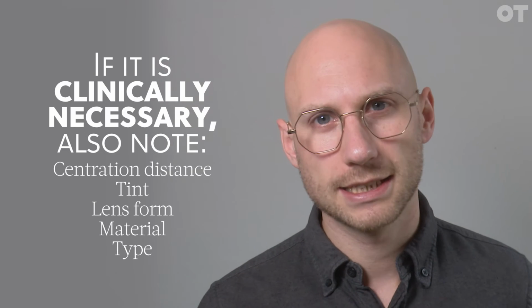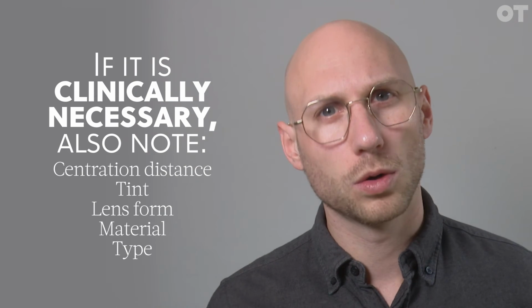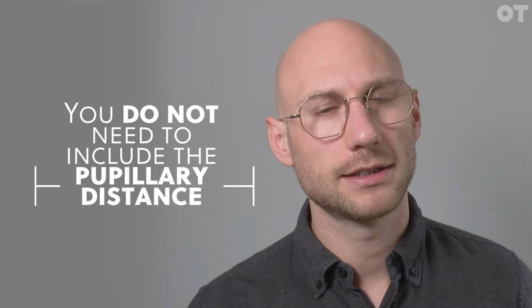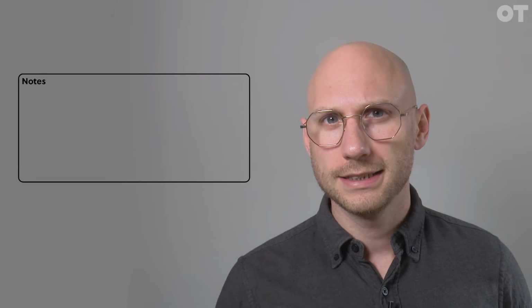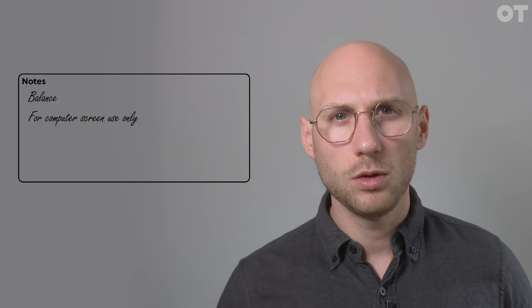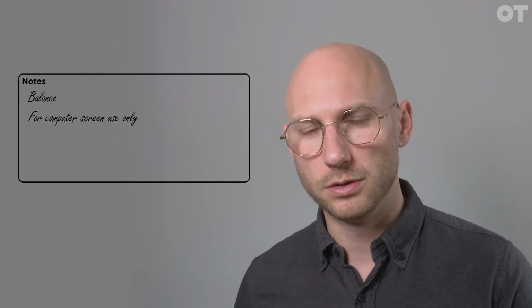If it is clinically necessary, also note centration distance, tint, lens form, material, or type. You do not need to include the pupillary distance, or PD, as it is measured as part of the dispensing process. Indicate on the prescription if the person is registered as sight impaired or severely sight impaired. This is because the dispensing needs to be performed or supervised by an optometrist, dispensing optician, or doctor. Indicate if you are prescribing a balanced lens. You should indicate if the prescription is only for specific purposes. An example might be for a prescription for computer screen use only.